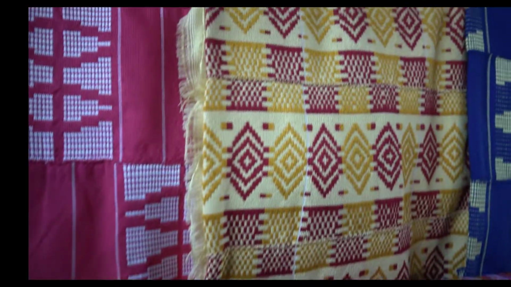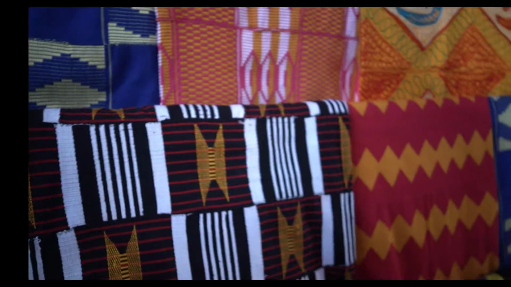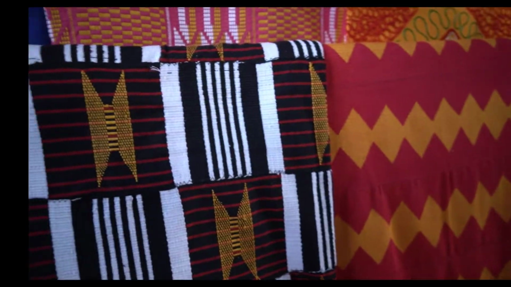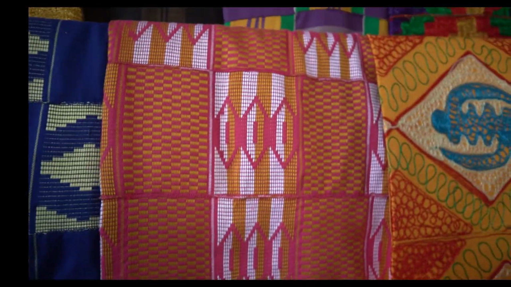Beautiful, beautiful work. All of this is also the golden stool. Anytime you see that pattern in something, it's the golden stool.